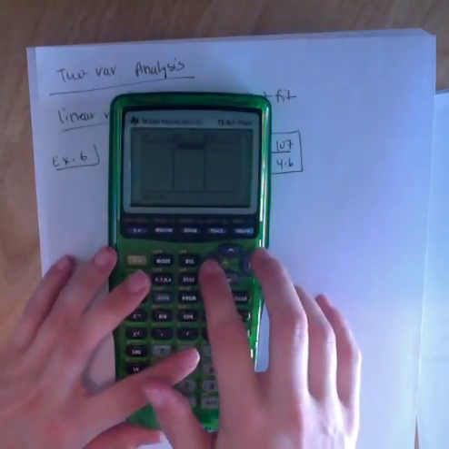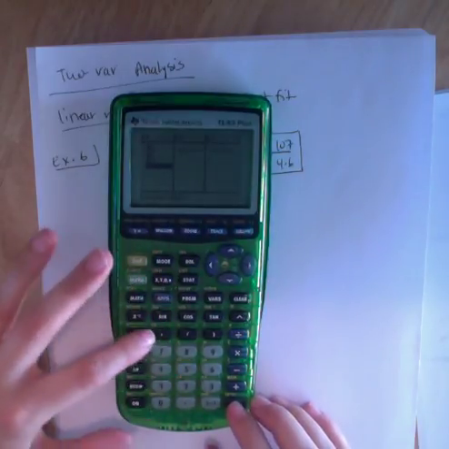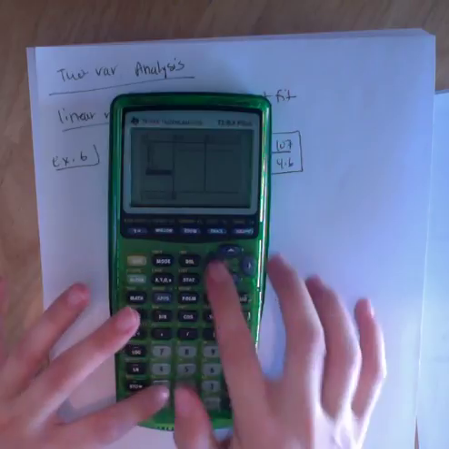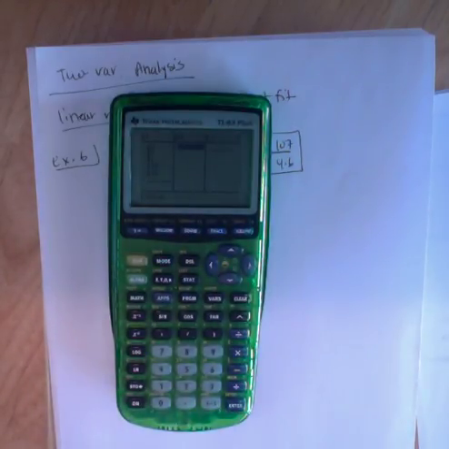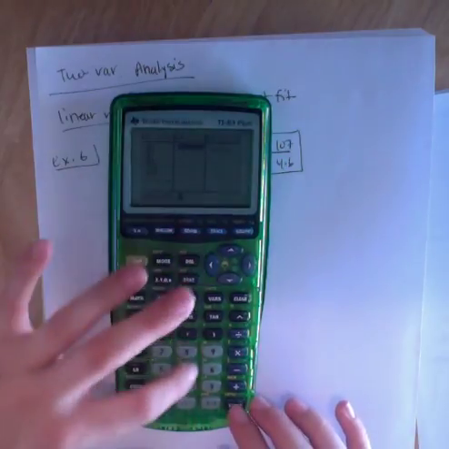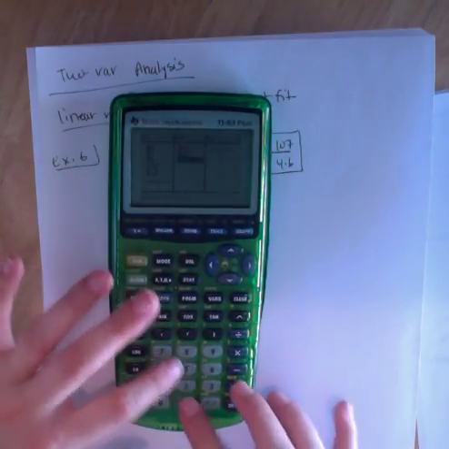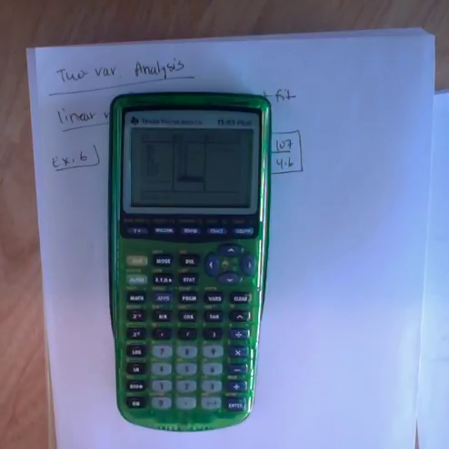So the first list here, we'll have 82, 87, 97, 107, and 107. List 1 is often your independent variable. List 2 is your dependent variable. So make sure you enter it that way. Then we'll have 9.5, 5.5, 7.5, 1.5, and 4.6.